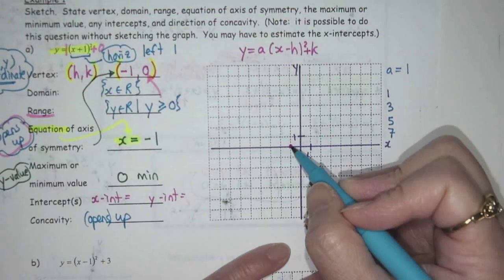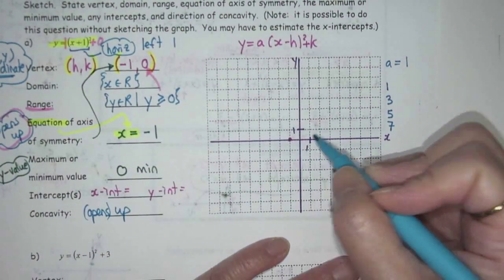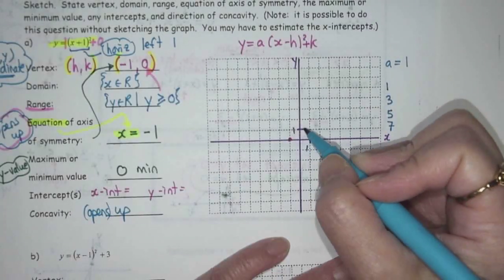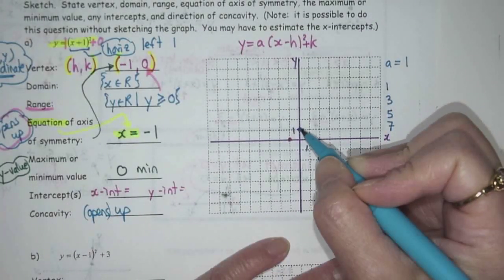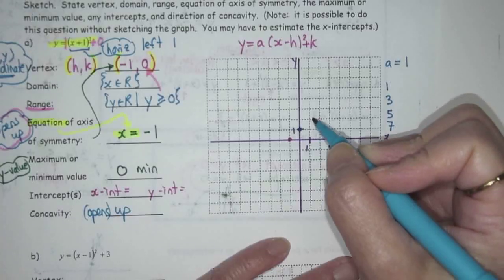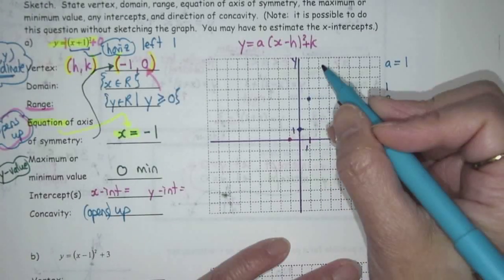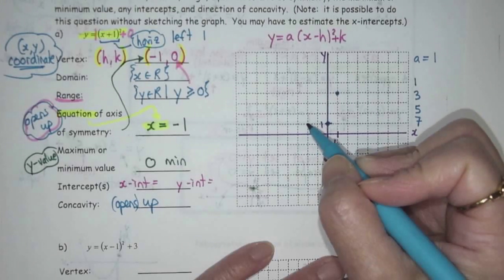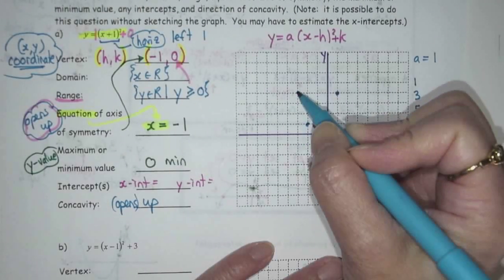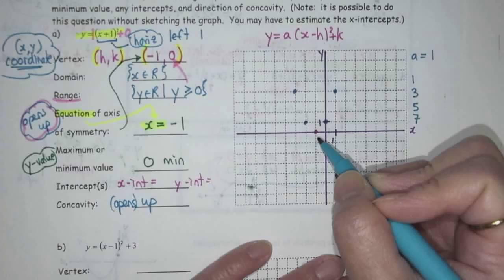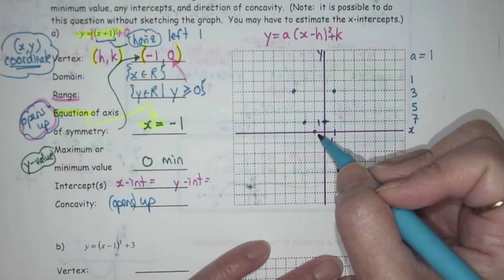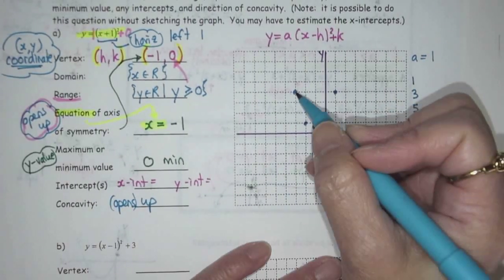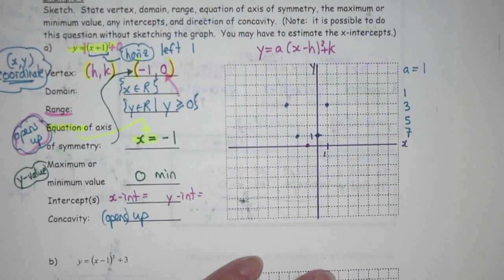So from my vertex, I go over 1, up 1. From that new point, over 1, up 3. And then I try to fit the 5 in, but I can't. So here, back left 1, up 1. Left 1, up 3. And you can see it's symmetrical around the vertex. That's my axis of symmetry. And if I do over 1 up 5, I can't fit it.